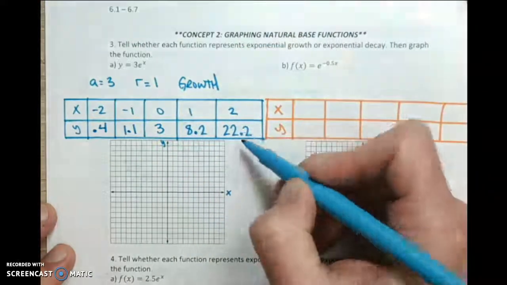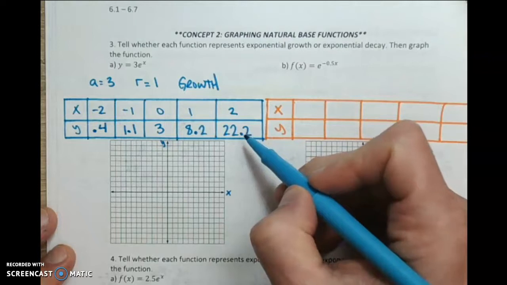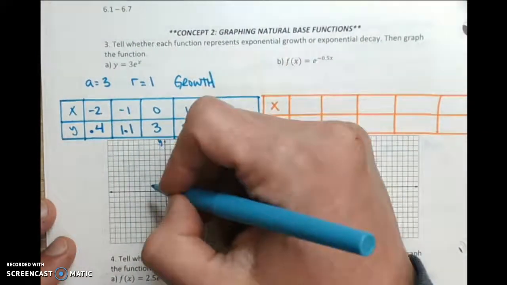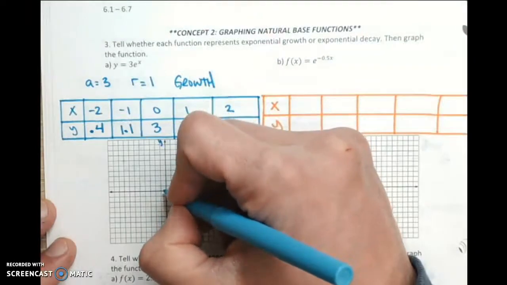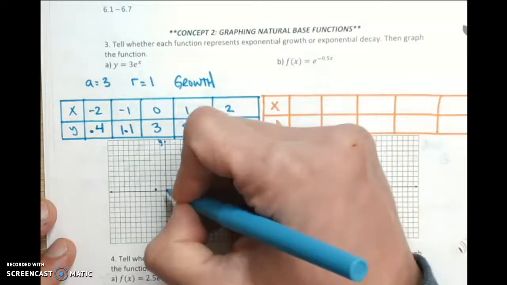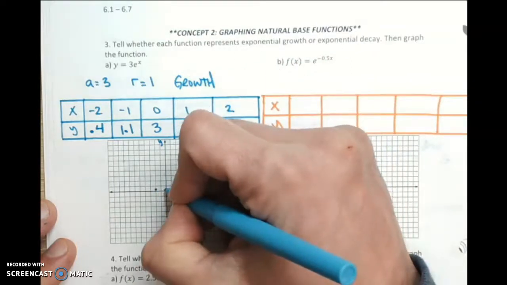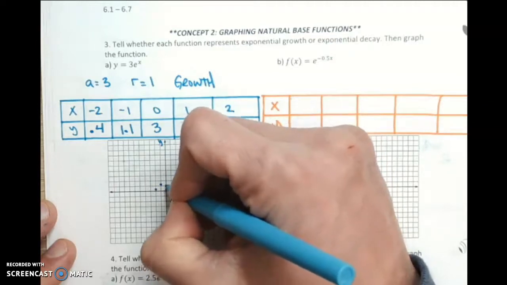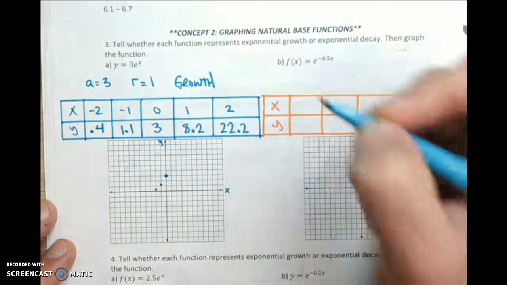And you notice once I get to 2, it's 22.2 and it shoots off the graph. Okay, I'm going to plot these in. So -2, 0.4, that's 2 to the left, 0.4 up. -1, 1.1, 1 to the left, up 1.1. 0, 1, that's 0, 1, right?